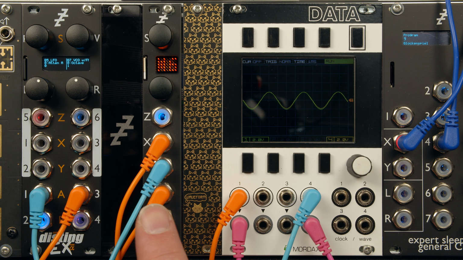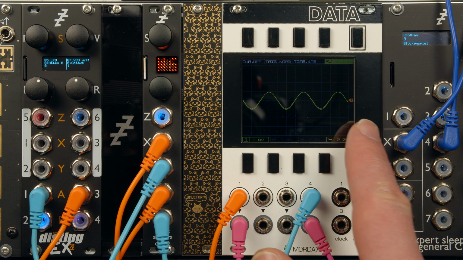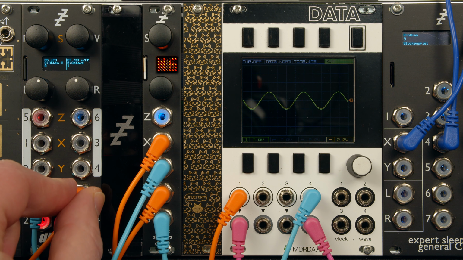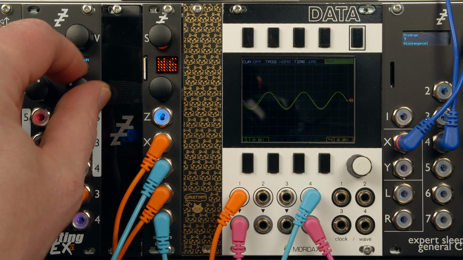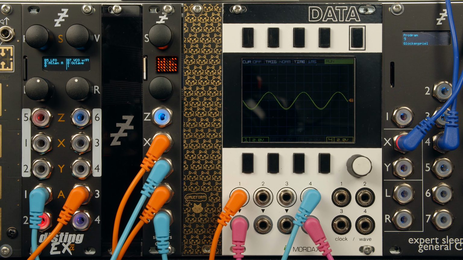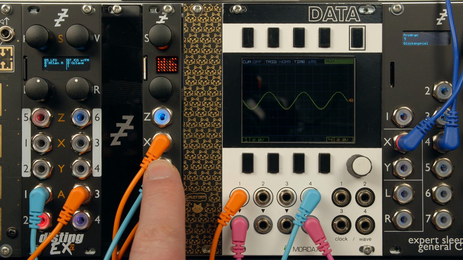Hello, this is the phase shifter algorithm on the disting mk4. The purpose of this algorithm is to generate two outputs with a fixed phase relationship, which we're visualizing here on the Mordax data. My input signal is a sine wave from the disting EX here. Nice simple sine wave so we can visualize its phase more easily, and the phase shift is set on the Y input and also from one of the parameters, so you can do it manually.